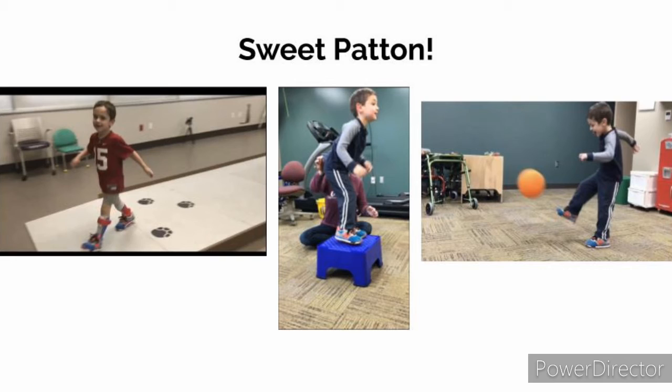And my why, my sweet Patton. Patton was born with a very mild case of CP, but he did present with some issues. He's my cousin, and he is precious, and he had difficulty walking. As you can see in the picture, he does have an ankle foot orthosis. He had difficulty walking and has spent a lot of time in therapy.